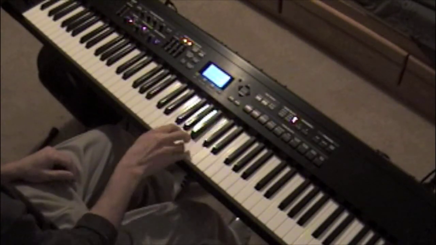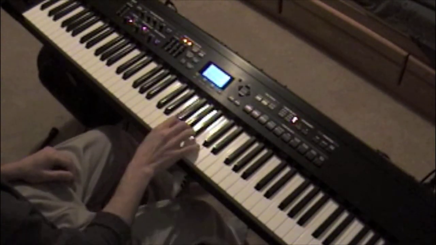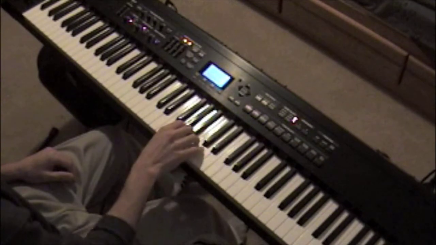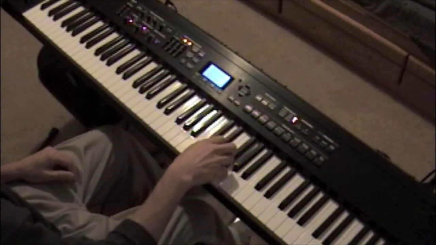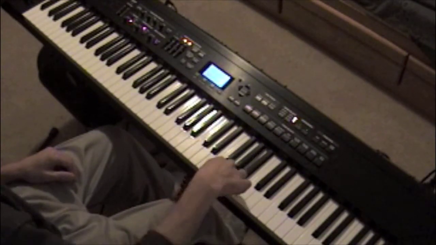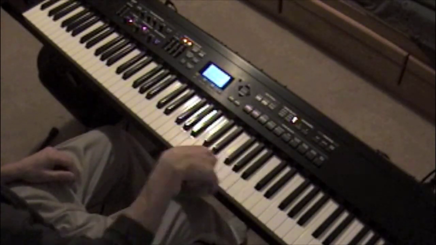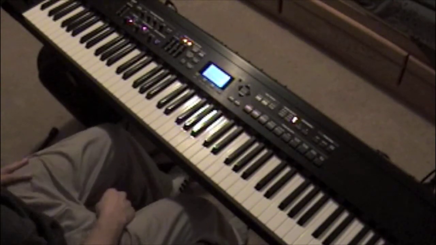We have Lydian augmented for your third position. Lydian dominant for your fourth. Mix flat 6 for your fifth position. Locrian sharp 2 for your sixth position. And then of course your alt scale, which is pretty happening.